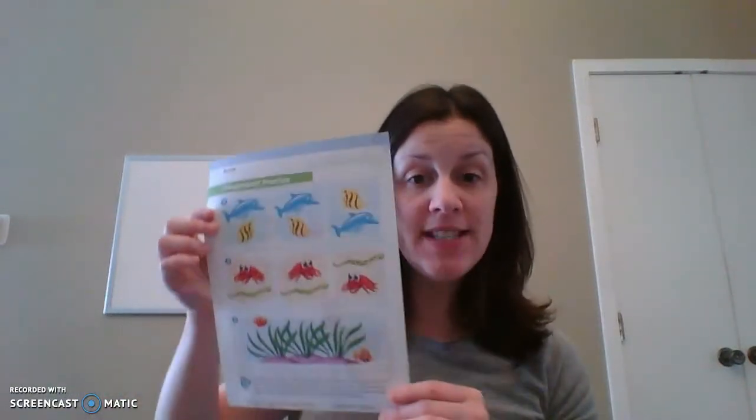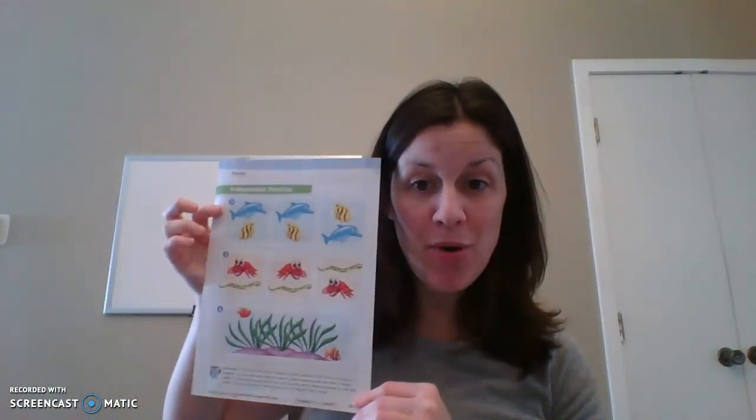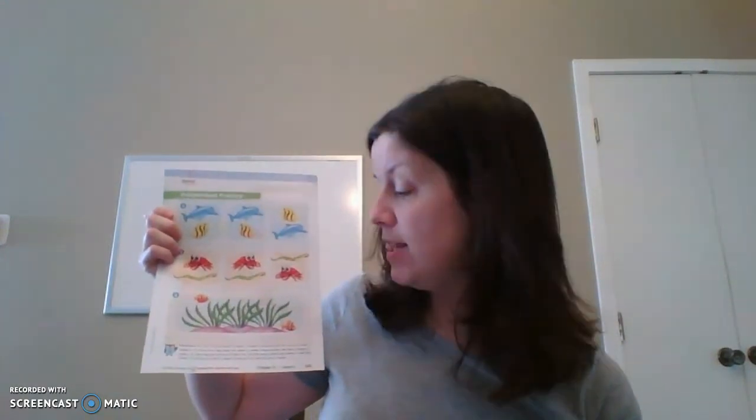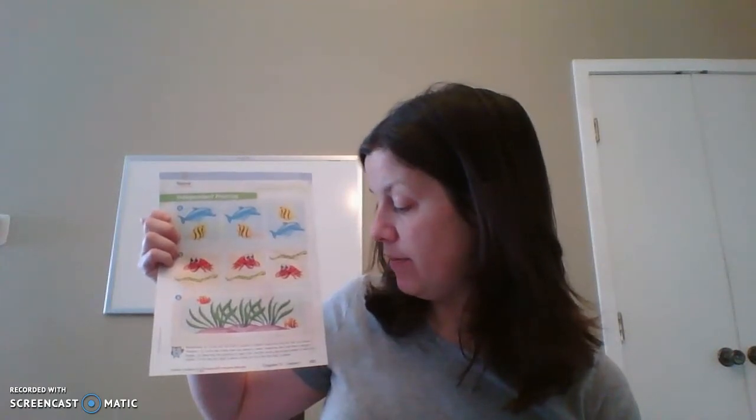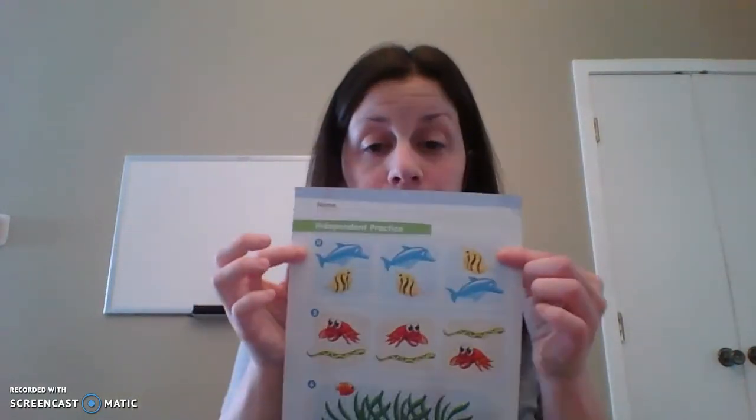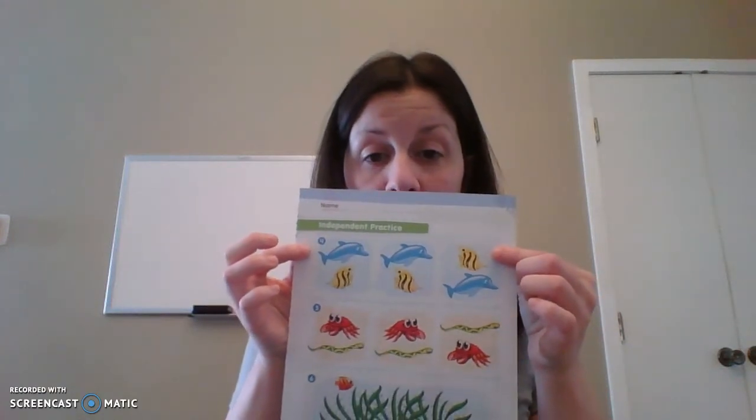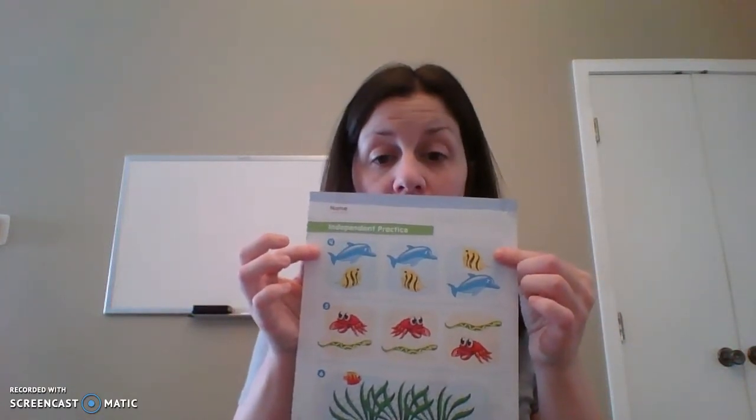Got it? All right, so now we're going to move on to the next page. So we have some sea creatures. There's some ocean animals. All right, so number 4, we have our dolphins and our fish. Circle the fish that is above a dolphin, underline the fish that is below a dolphin. So you're circling the fish that's above, underlining the fish that are below.